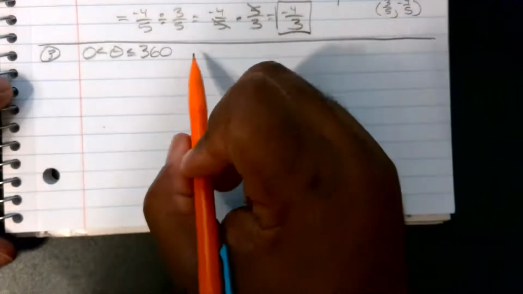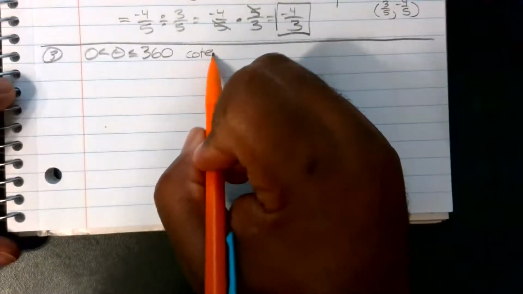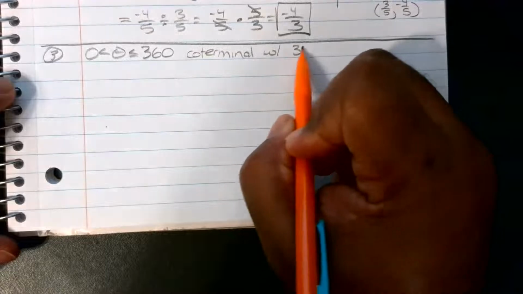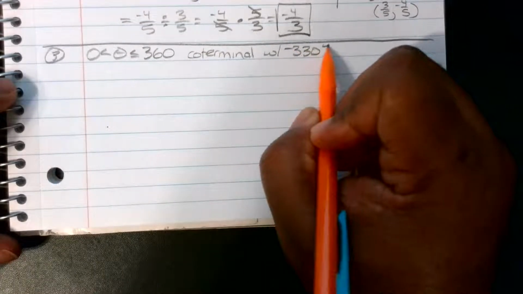This will be our third problem. Make sure y'all can see that. There we go. All right, find an angle between 0 and 360, so 0 less than theta is less than or equal to 360 degrees, that is coterminal with negative 330 degrees.